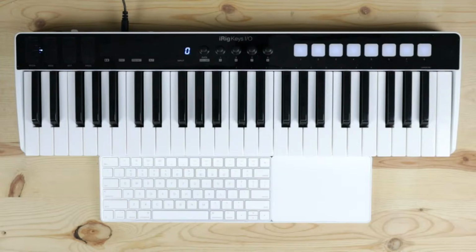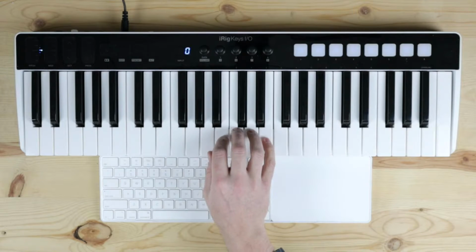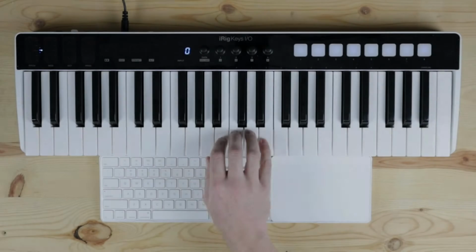Now it's time to add our melody. I'm going to take our triads with inversions from before, use syncopation, repetition, and space to build a melody that's memorable. Here we go.